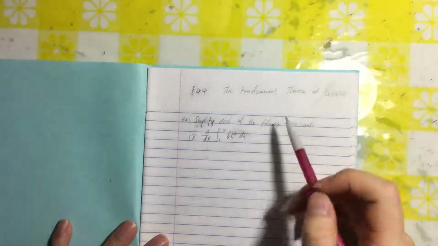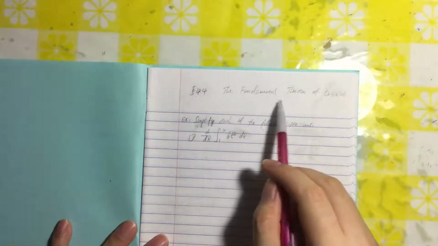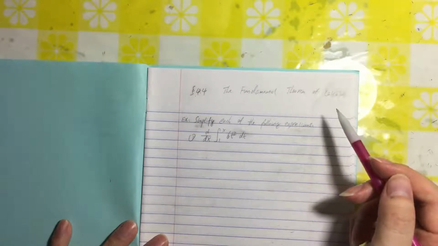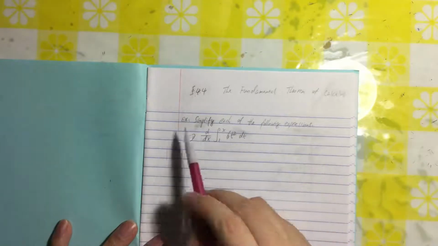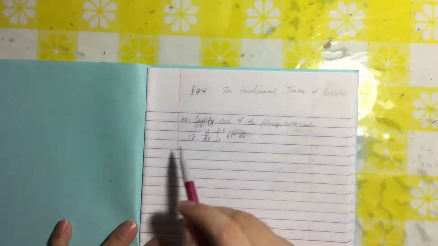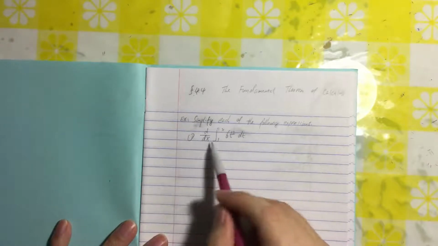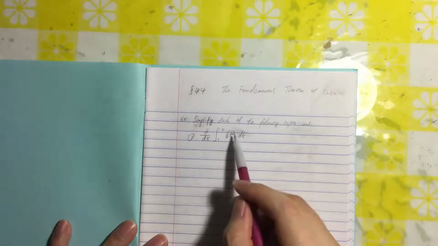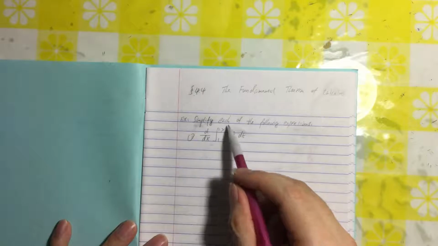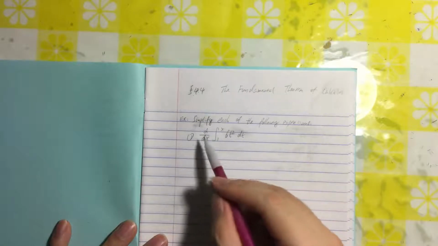Hello everyone. Today we will study the fundamental theorem of calculus. Before I introduce what it is, let's look at some problems first. Simplify each of the following expressions. First expression is the derivative of the integral from 1 to x of 6t squared dt. For this expression, we take the definite integral first, and then take the derivative.